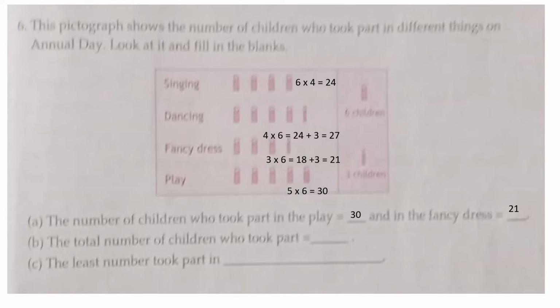Now singing, dancing, fancy dress, play, all these numbers you have to add up. So 24 plus 27 plus 21 plus 30. So this will give you 102 children. So 102 children participated in it on the annual day. Now the least number took part in the fancy dress competition. So you can see here, because 21 is there. That is the least number. So in this way children, you will answer the pictograph.